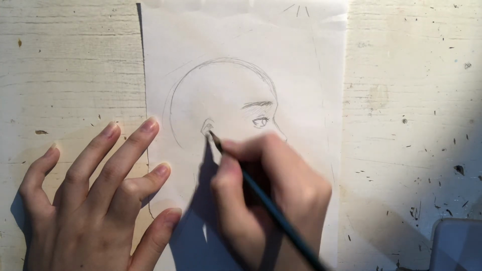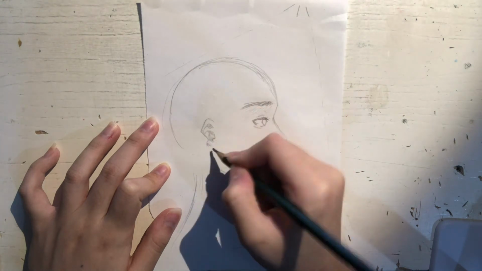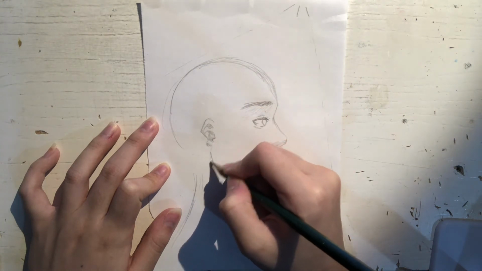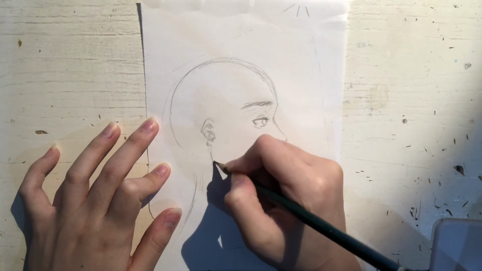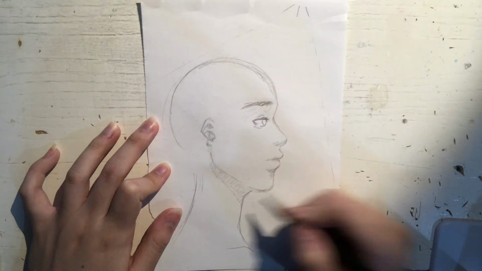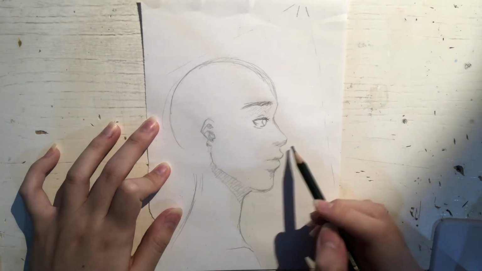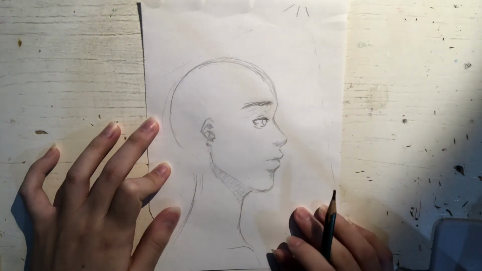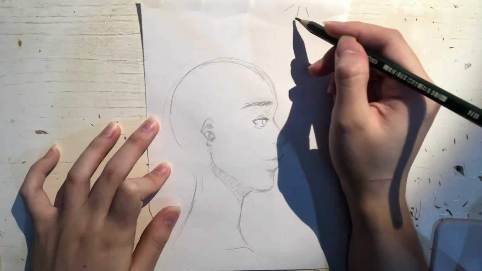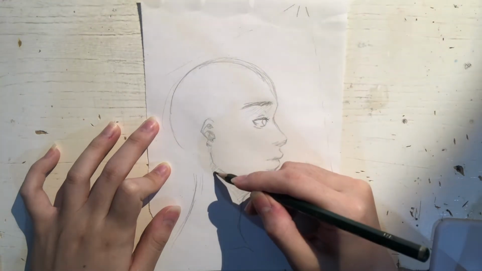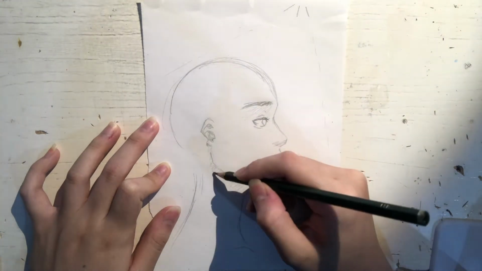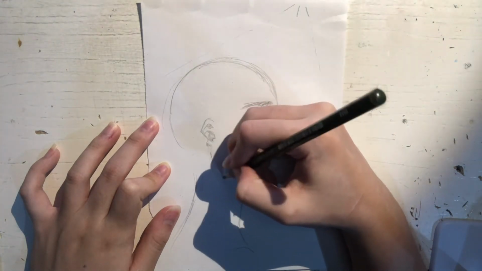And perhaps under here or under here, depending on how detailed you want your drawings to be. This is very abstract, but generally these are the places that you should be focusing. Depending on how high the light is, this can either go down lower or just stay over here.